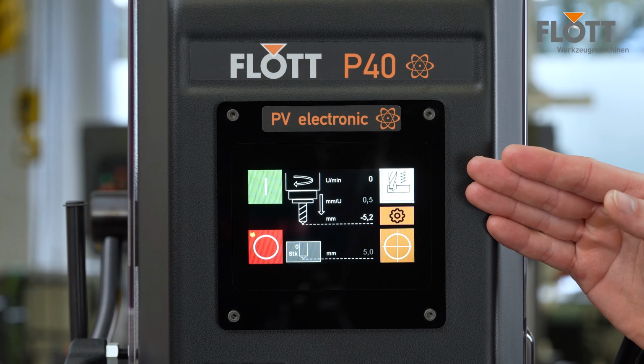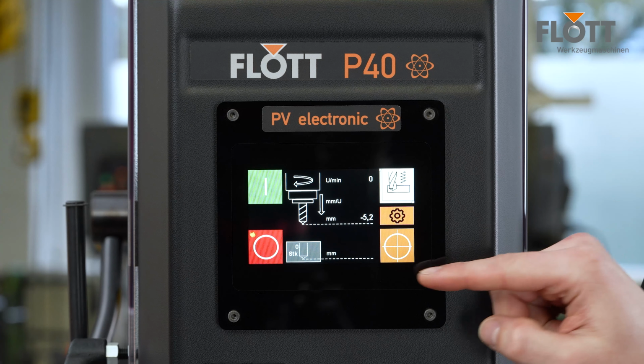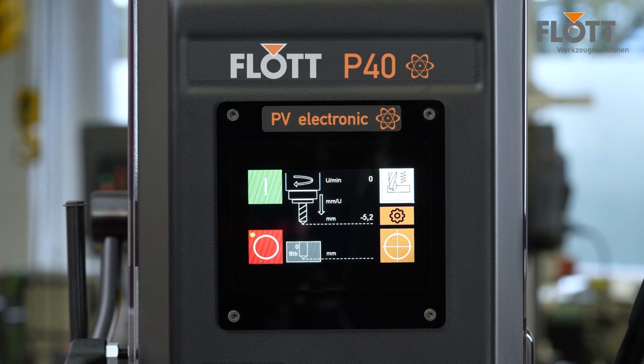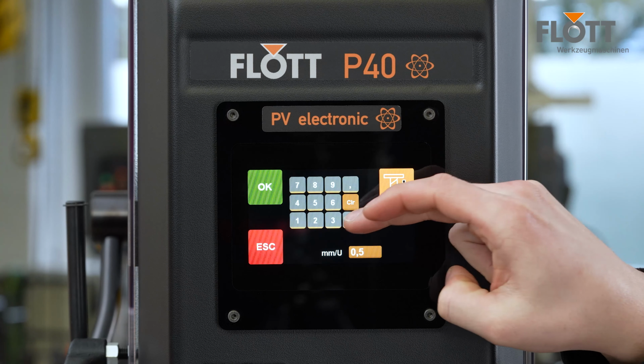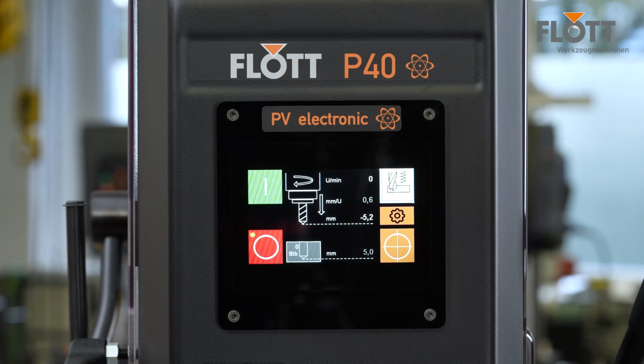In automatic feed drilling mode, you can set both the target drilling depth and the desired feed speed without steps. The predefined drilling process then starts by pressing the feed button on the feed cross. After reaching the entered target depth, the machine automatically retracts from the hole and returns to its home position.